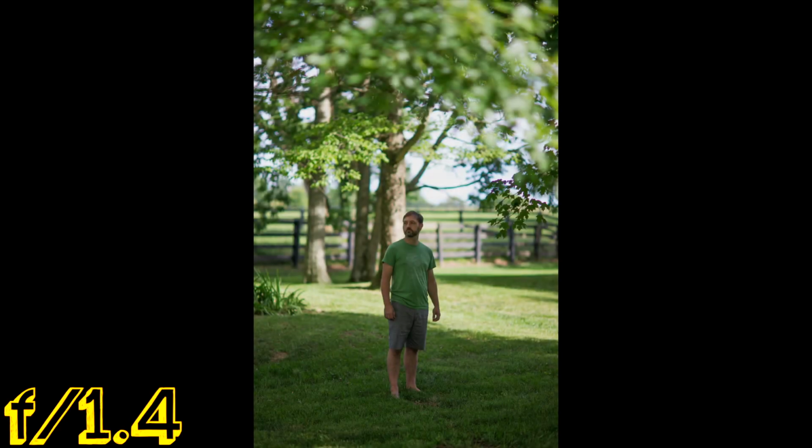With aperture, you need to decide what depth of field you want for your photograph, if that is the most important aspect. So let's take a look at some examples of how your aperture affects depth of field for your photograph.